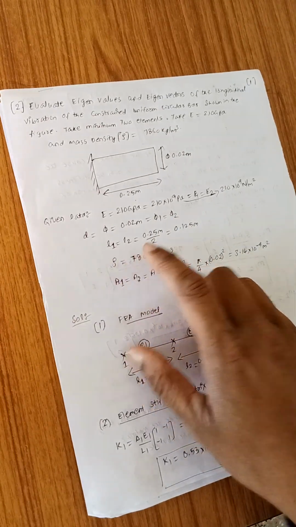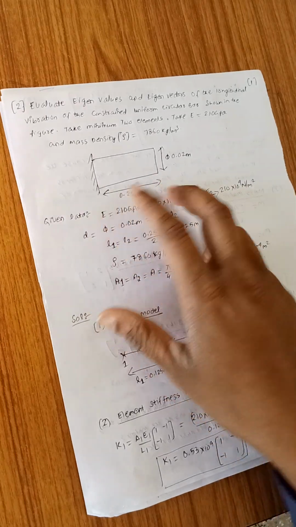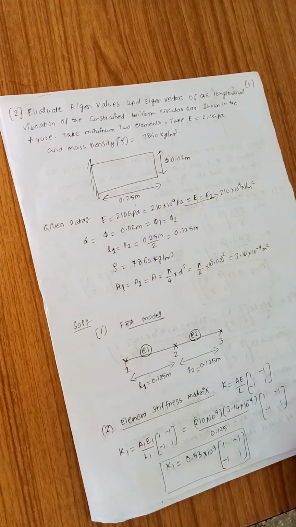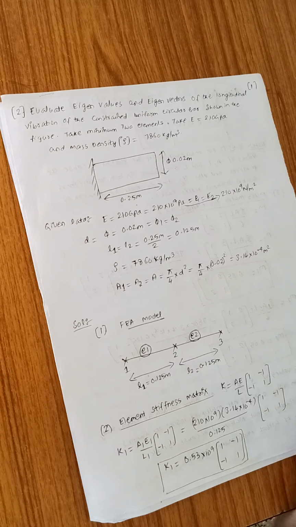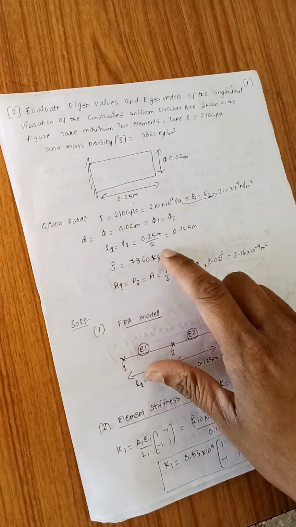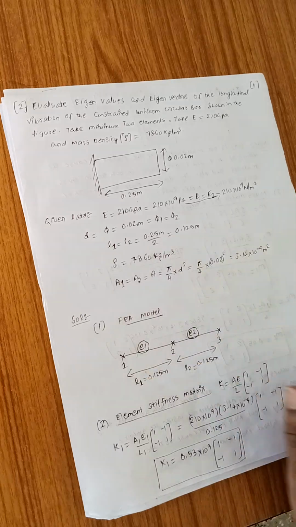And L1, L2: there is only one length given, but they have given in the question to take minimum two elements. Therefore we have to divide it into two elements. Therefore 0.25 divided by 2 will be 0.125 meters.